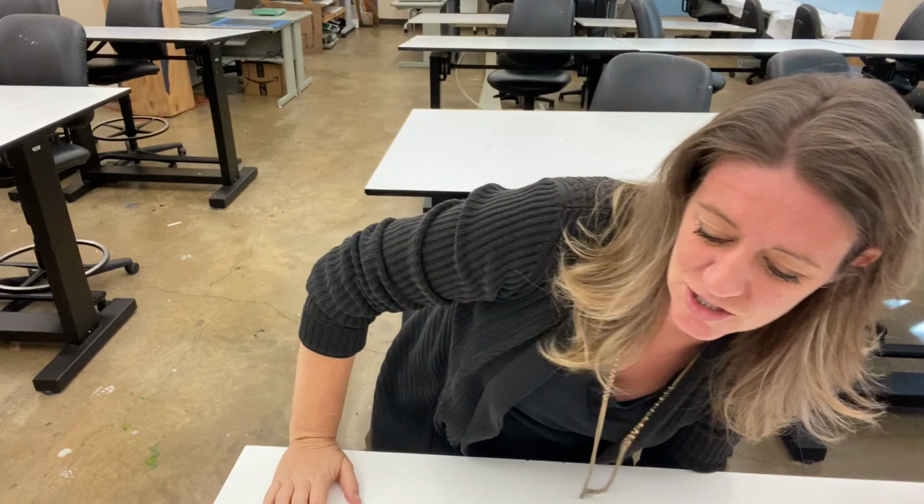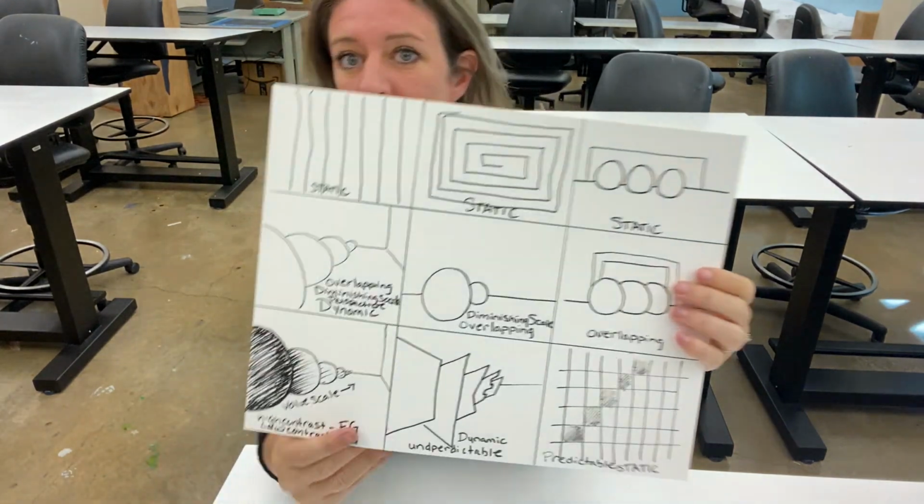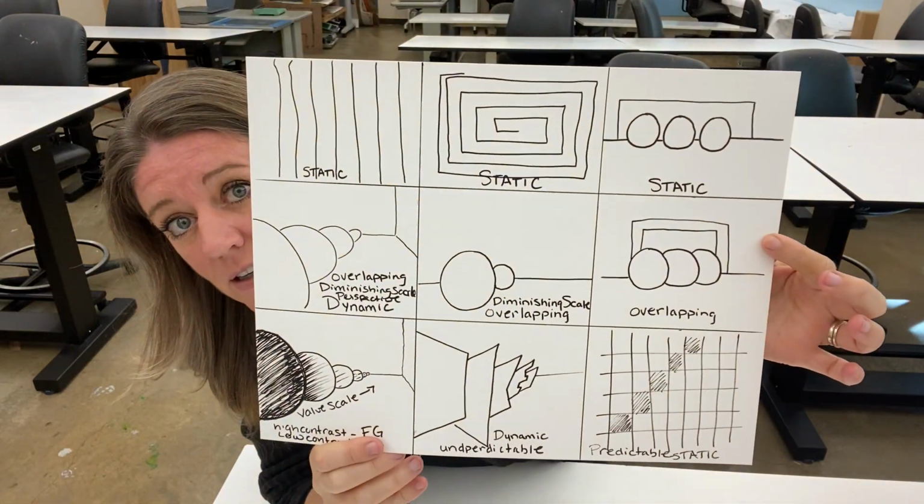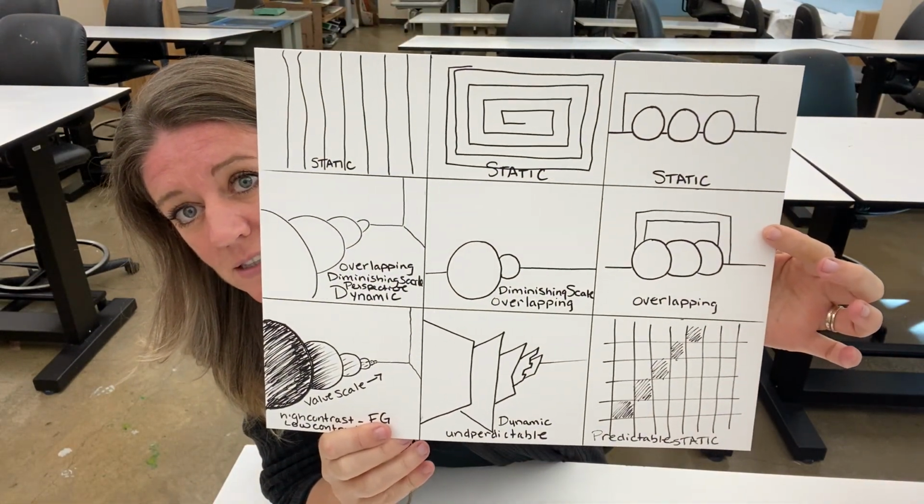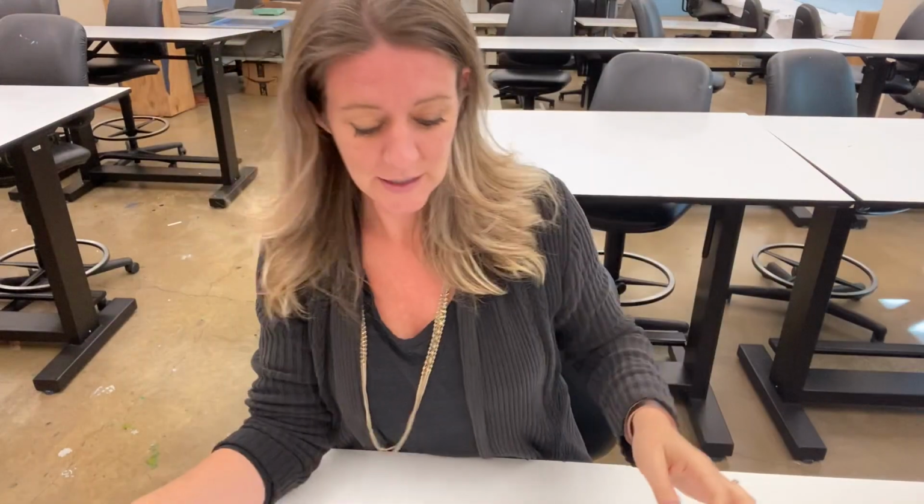Hi, we're back. We were just talking about the difference between having a static flat design and a more dynamic design that has a sense of depth and movement in space. I kind of talked through this goofy little grid, but hopefully it makes the ideas clear. And we're going to now take that into how we're going to use that for our project.